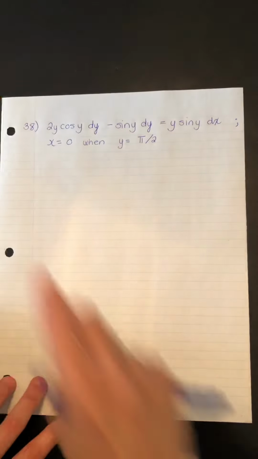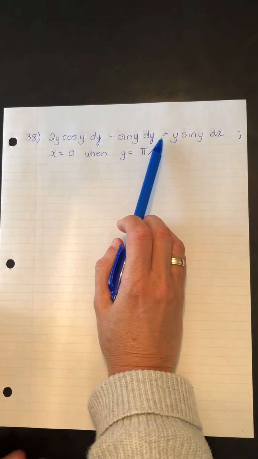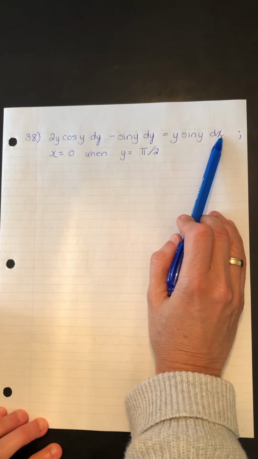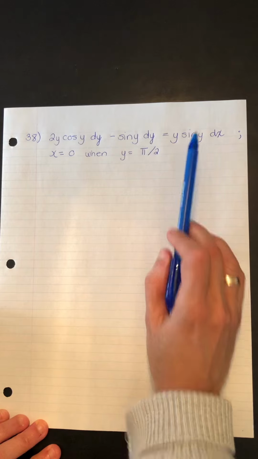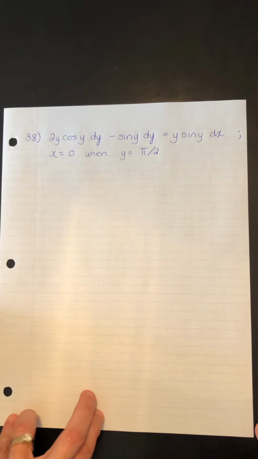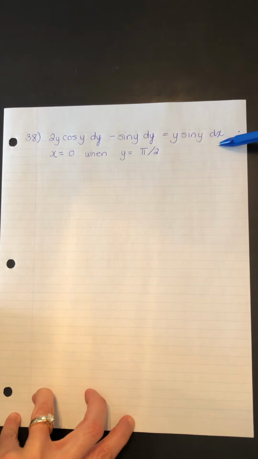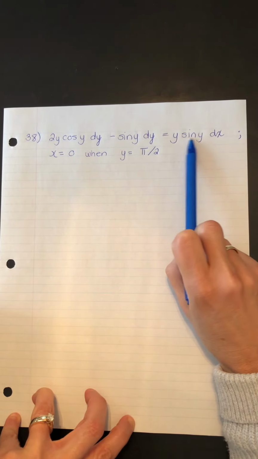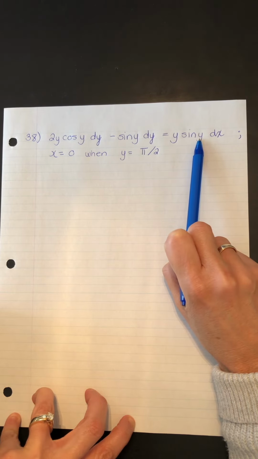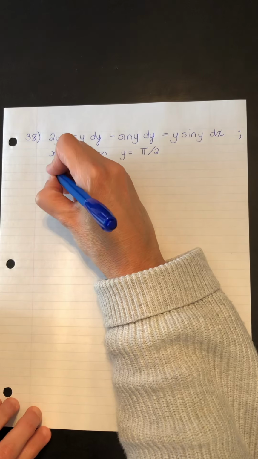So the last problem I'd like to do with you today is problem 38. We have 2y cos y dy minus the sine of y dy is y sine y dx. So 1, 2, 3 terms. Hopefully you can identify which term is the main problem here. Right in this term, because the differential is dx, we cannot have the variable y here. So how can we fix this? By dividing all terms by y sine y. So let's do that.